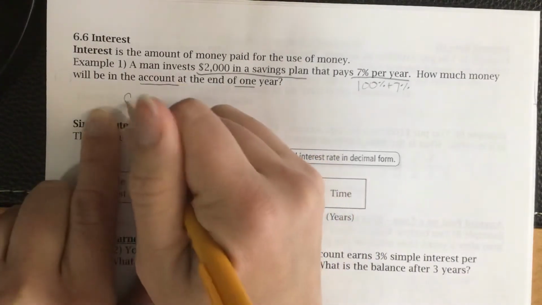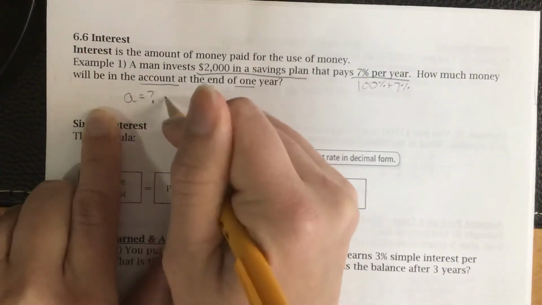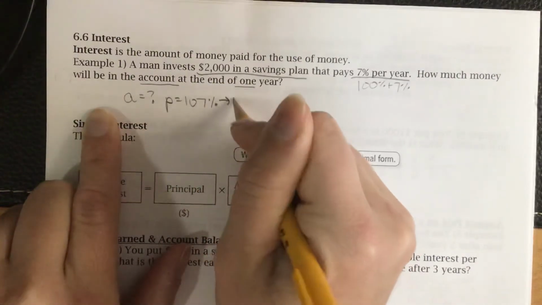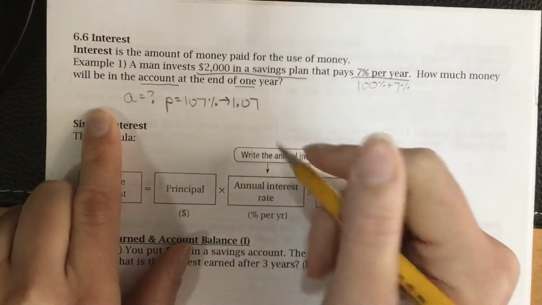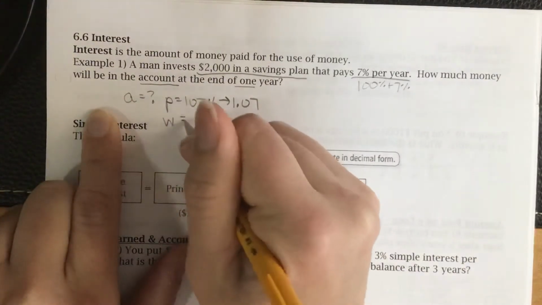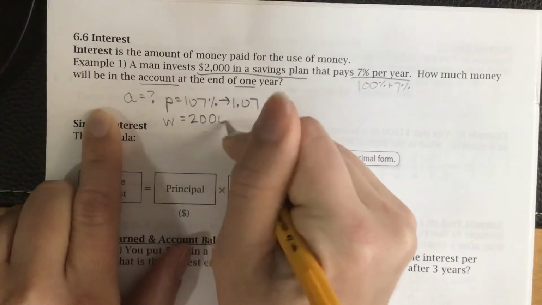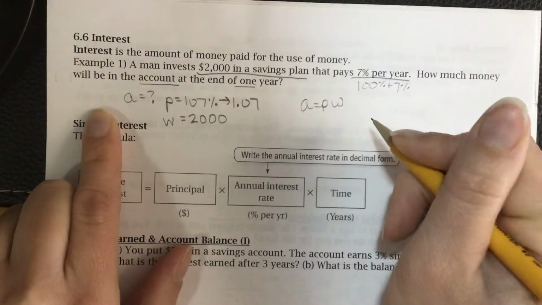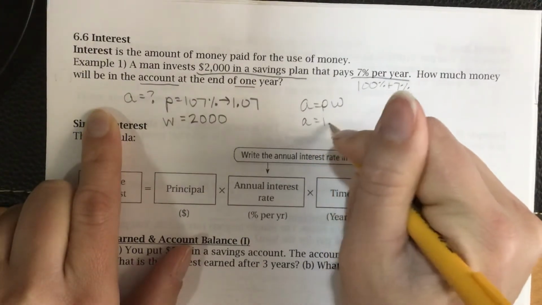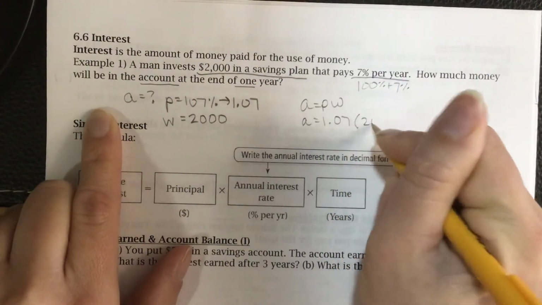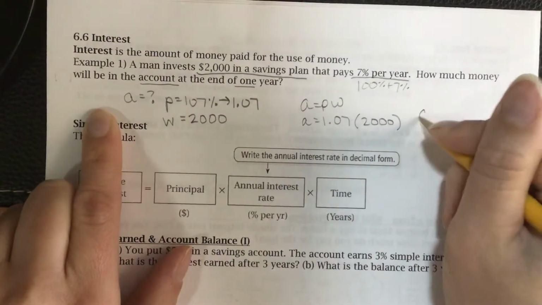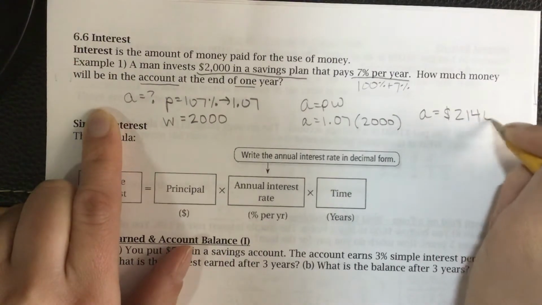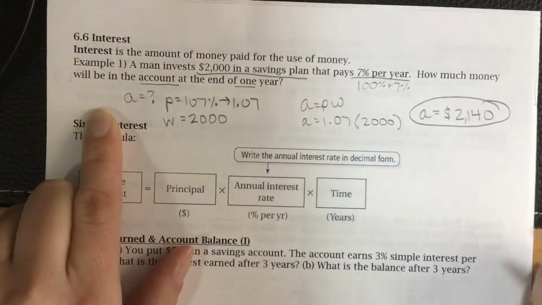So my A would be what I want to know. P is going to be 107% as a decimal, 1.07, and my whole would be $2,000 that I started with. A equals P times W. A equals 1.07 times 2,000. And when I multiply them, I get $2,140, which would be in the account at the end of the year.